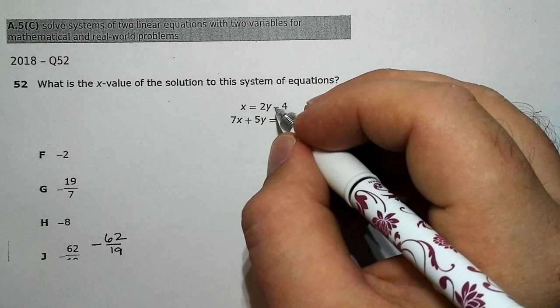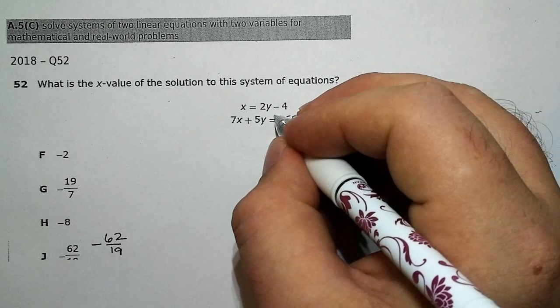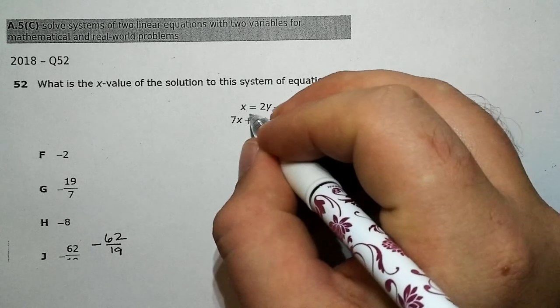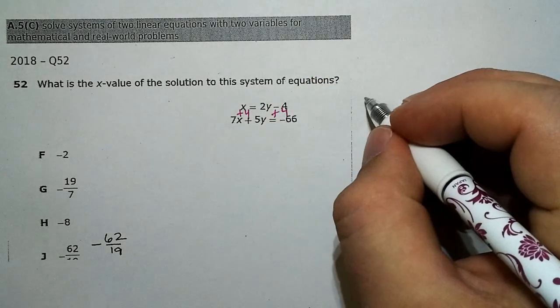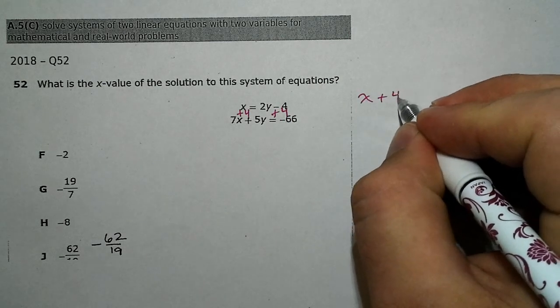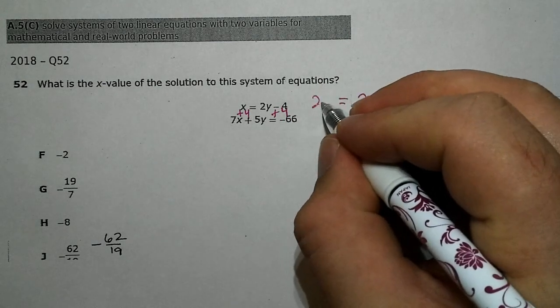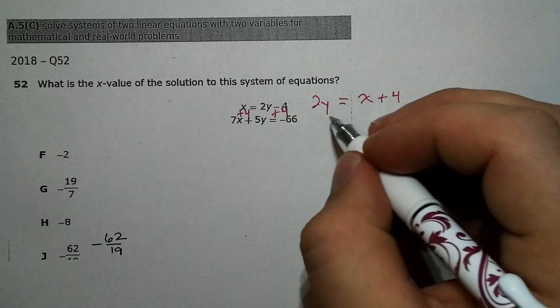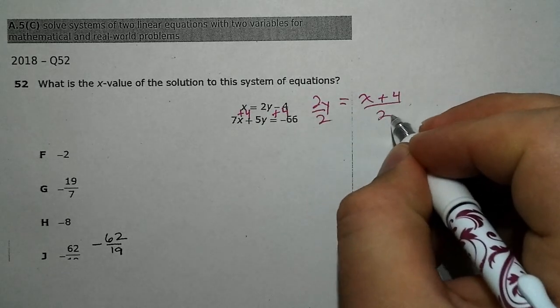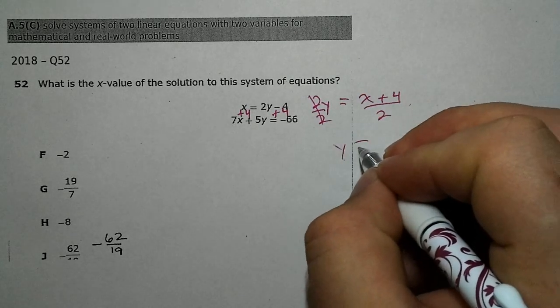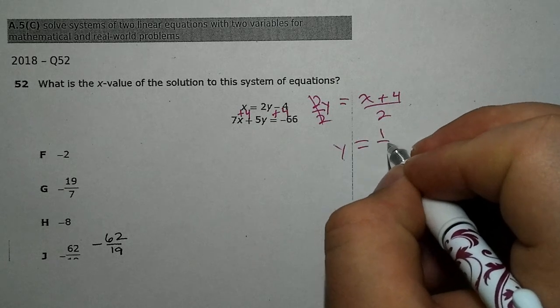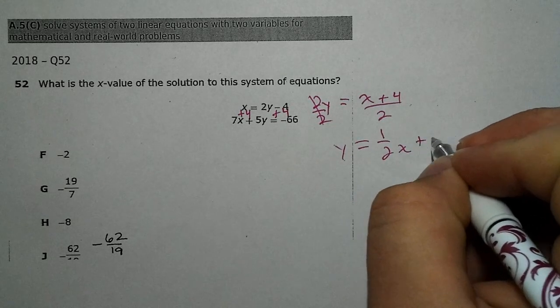So what we need to do is get Y by itself. So I'm going to have to add 4. So I've got X plus 4 is equal to the 2Y, and then I'll divide by 2. We get Y equals, and that's a sneaky one, right? So 1/2 X plus 2.